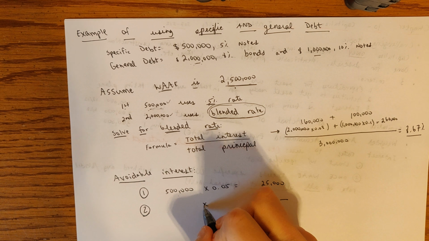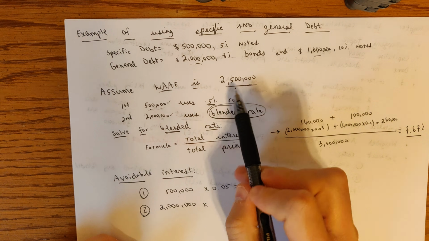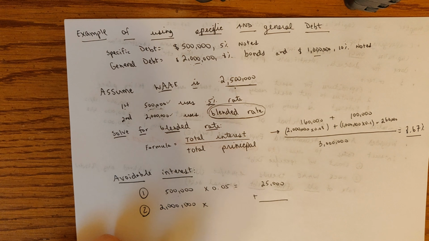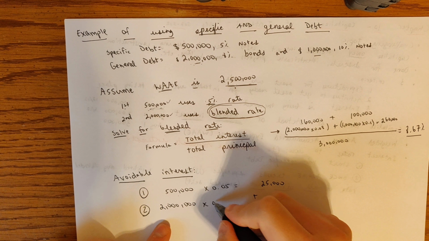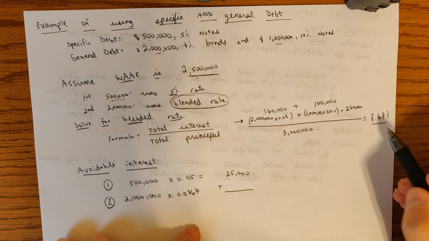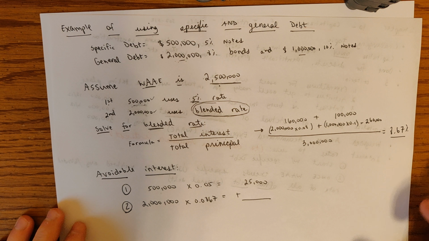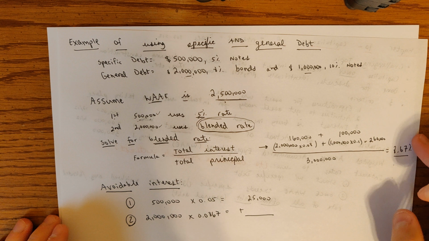And then now we just have to set up the second part. Okay, second part, $2 million, because that would be 2.5 million minus 500,000. We would get 2 million. We would multiply that by the rate that we just solved for over here, 8.67%.